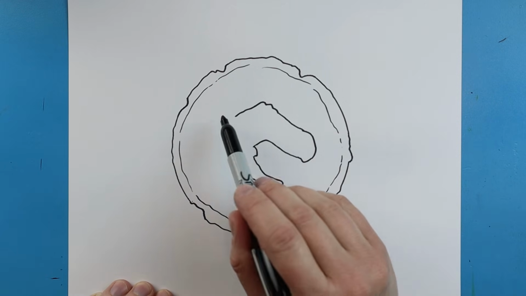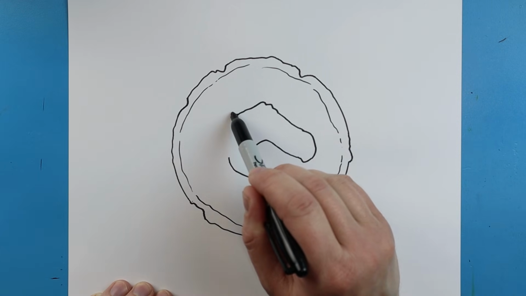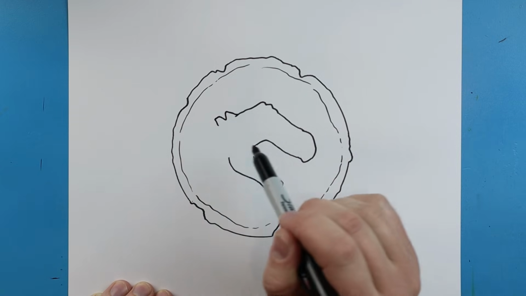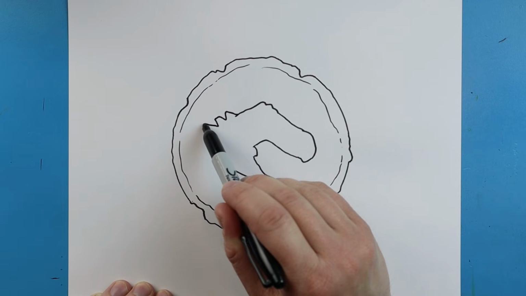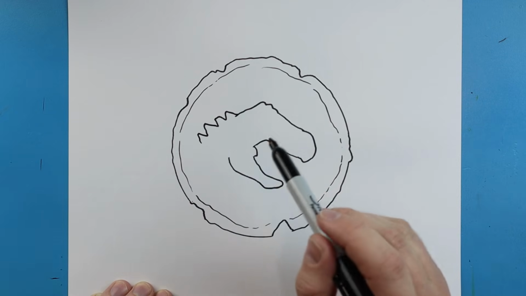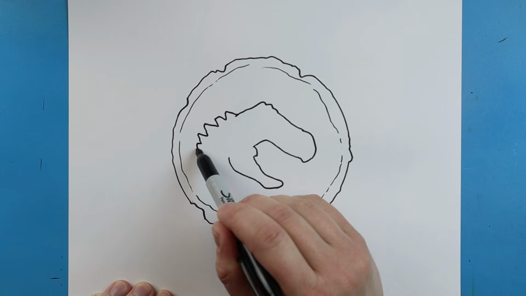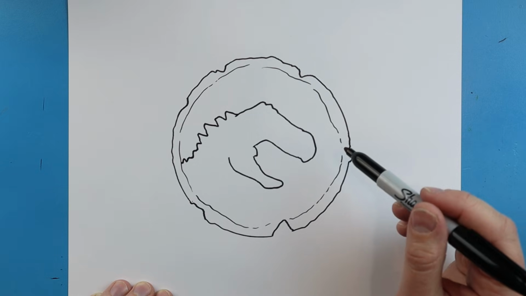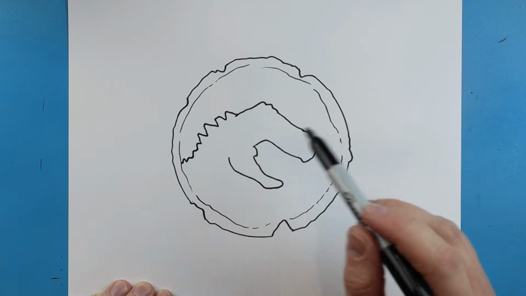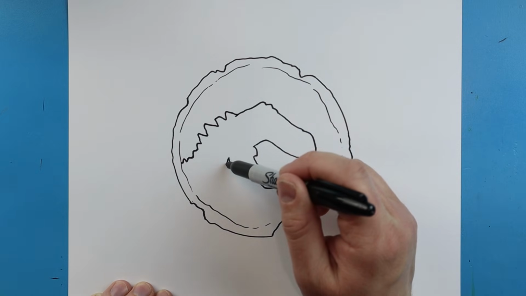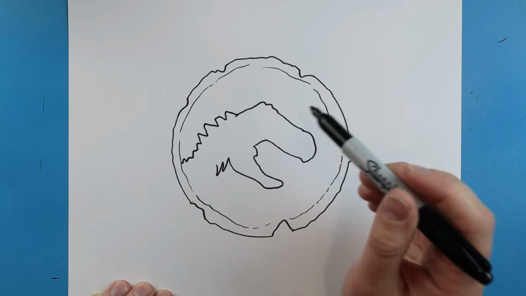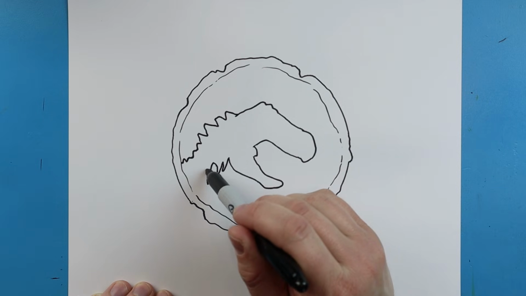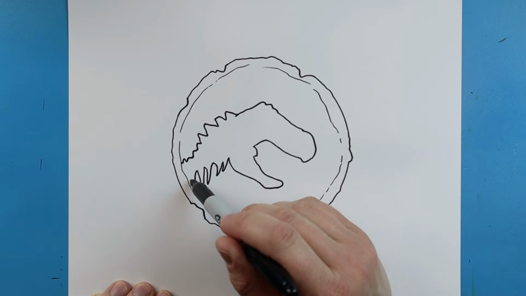Now we're going to make some of the spines on the back of our T-Rex. So we're going to make a little line that's going to go up and down. We're going to make some of these a little bit flatter, more rectangular. We're going to make these kind of big and tall. And then we're going to start making them get a little bit smaller as they come down to here. Now starting here, we're going to make a couple little lines that come down and up, a little bit pointy. And then we're going to make a couple more come down here as well, like this.